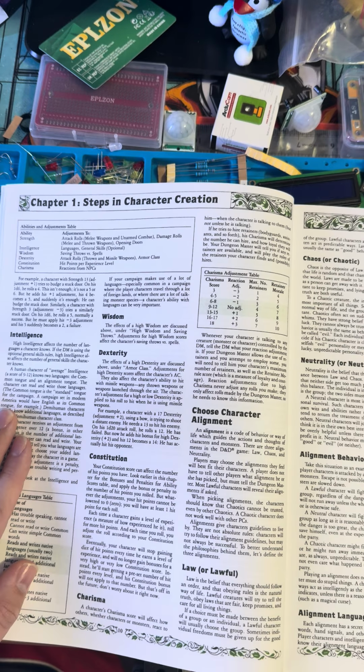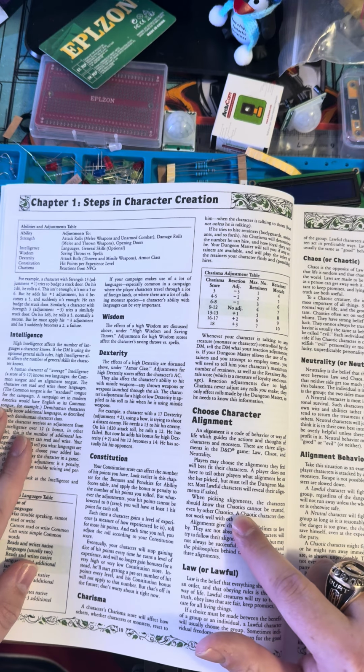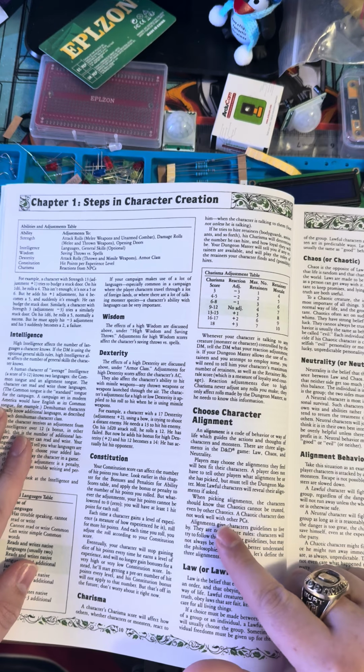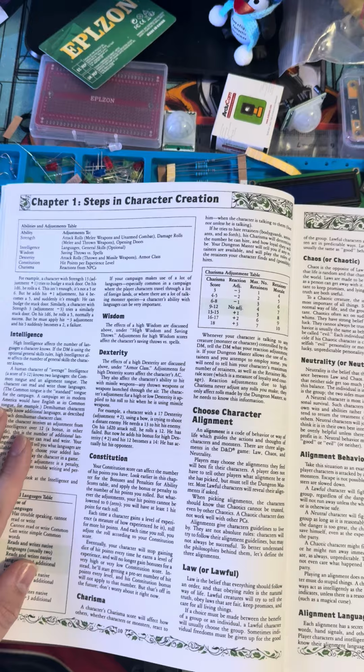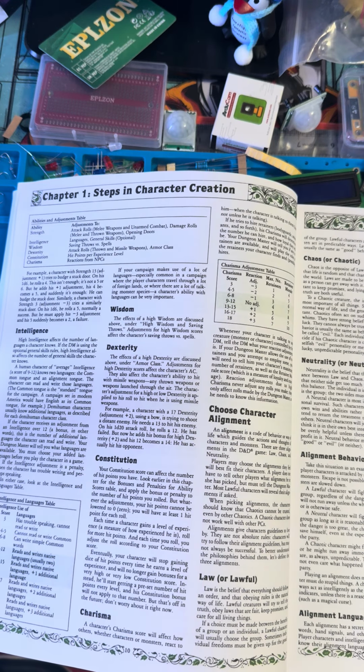When picking alignments, the characters should know chaotics cannot be trusted even by other chaotics. A chaotic character does not work well with other PCs. Alignments give characters guidelines to live by. They are not absolute rules. Characters will try to follow their alignment guidelines, but many may not always be successful. To better understand the philosophies behind them, let's define the 3 alignments.